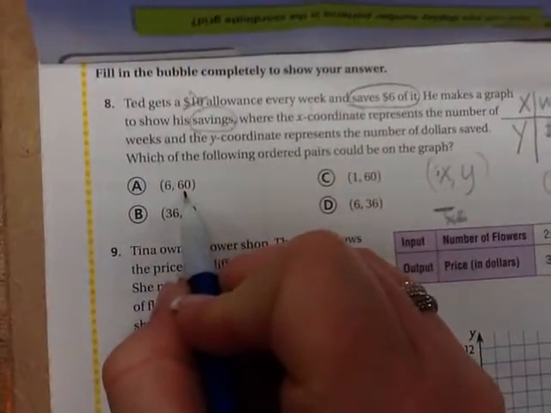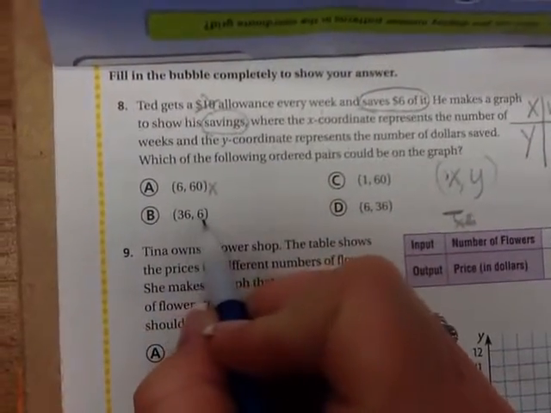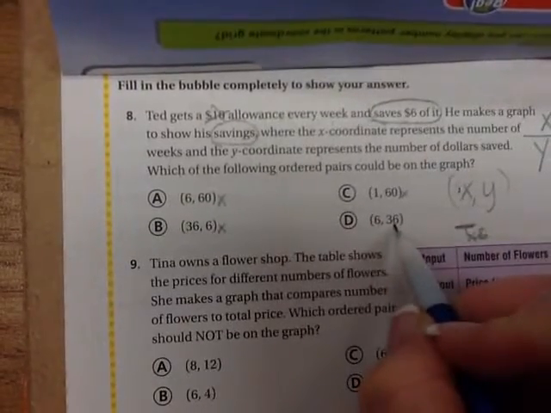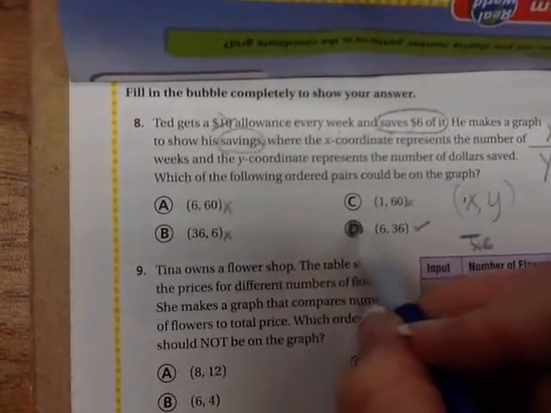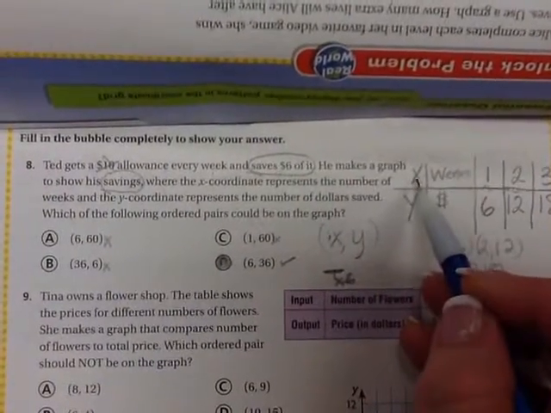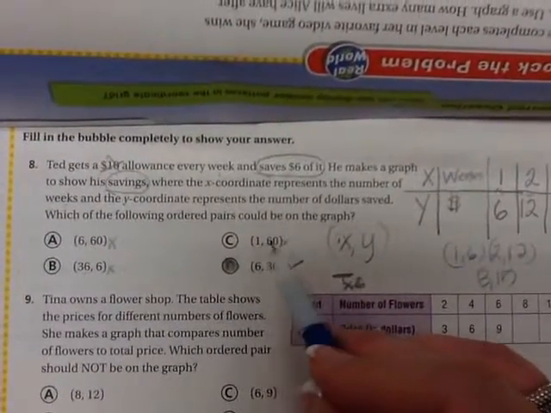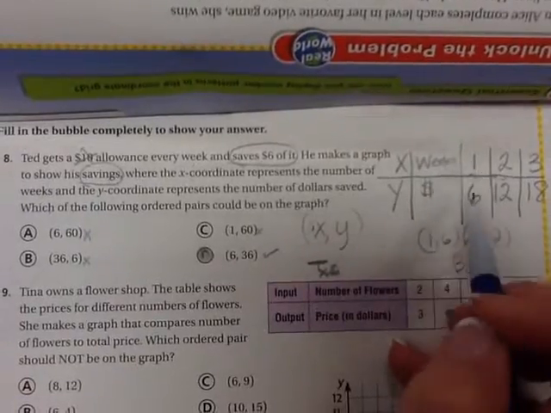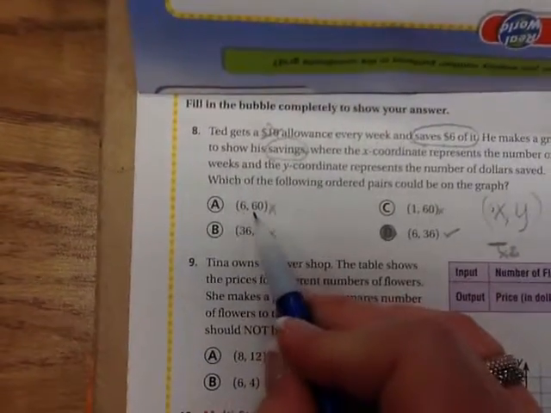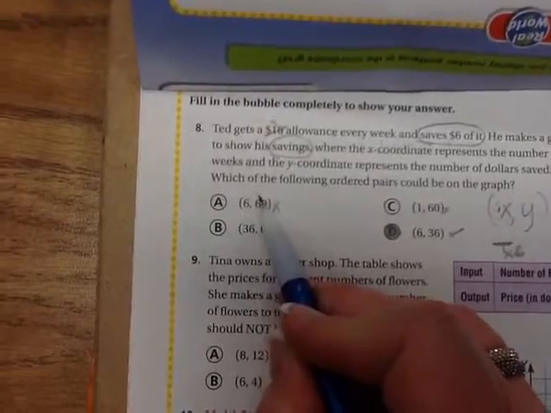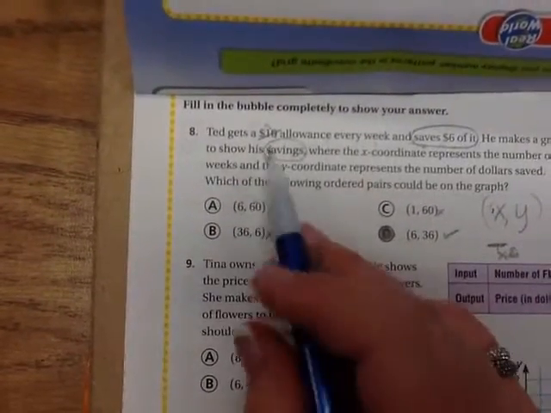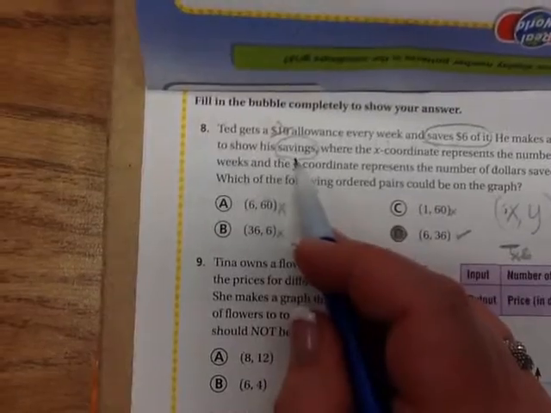6 times 6 is, no. Is 36 times 6, 6? No. Is 1 times 6, 6? Oh, geez, I hope it's D. 6 times 6, 36? Yes. Because you have to look at your pattern first to determine the relationship between X and Y. This is my weeks, this is my dollars. 1 week, $60? That's not correct because we figured out 1 week was $6. 6 weeks is not $60 because that would mean Ted is saving how much each week? 10, which is the $10 up here. That is not it. It's about my savings.